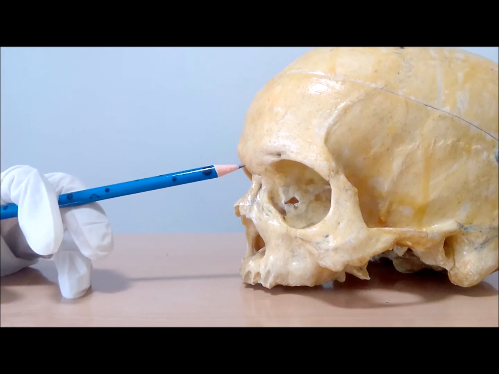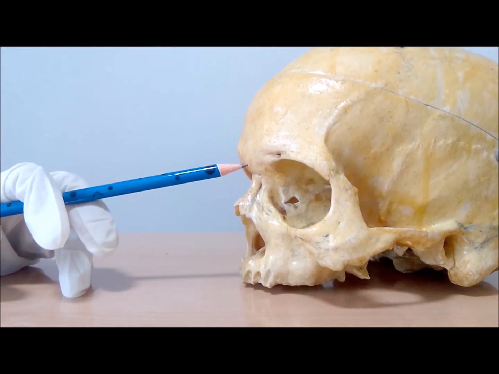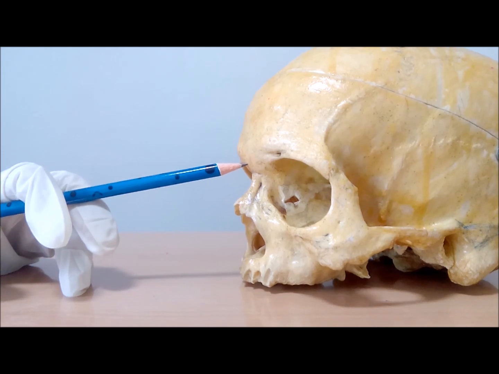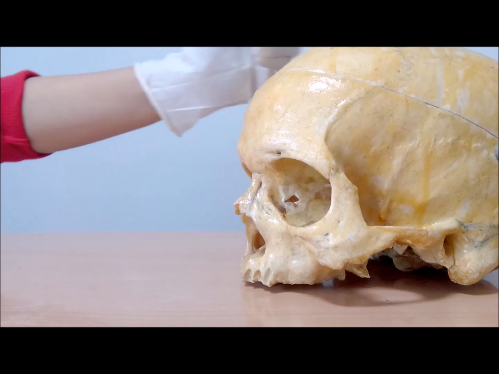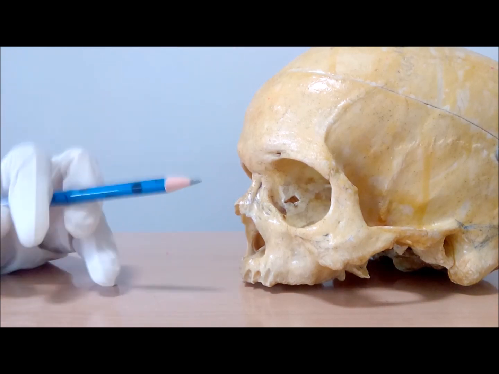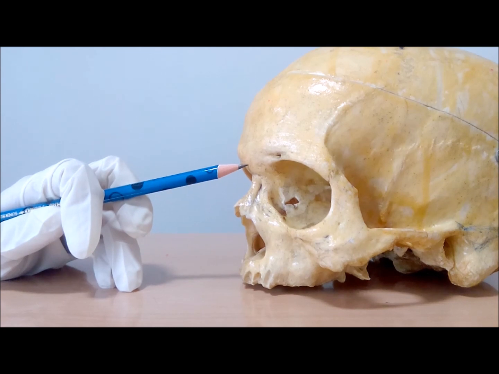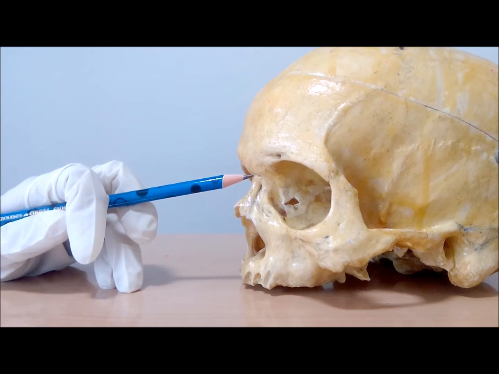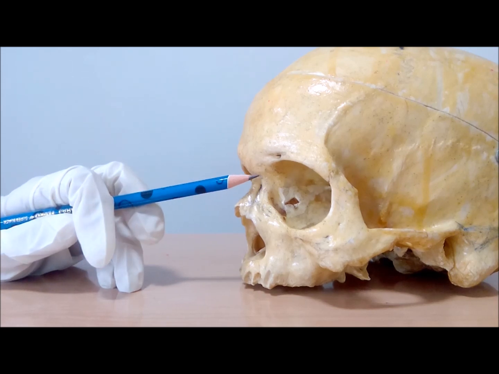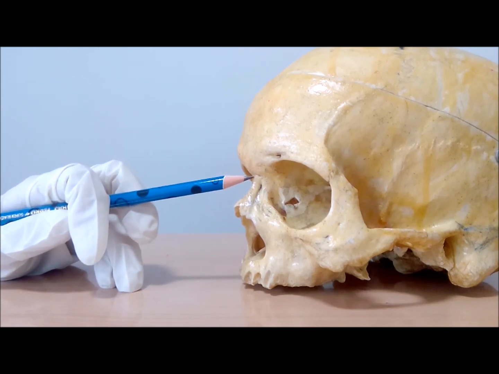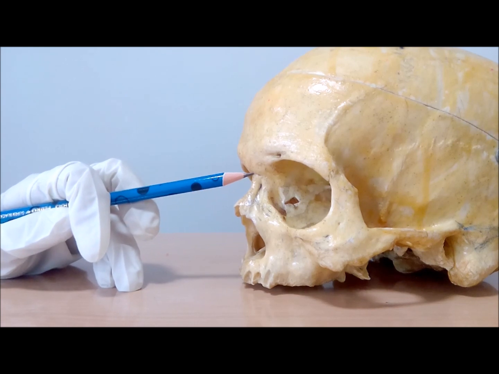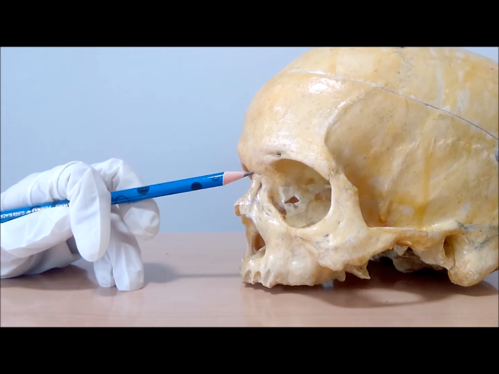So the first point is glabella. Glabella, as I said earlier, is the most prominent point on the forehead in the mid-sagittal plane. This is the mid-sagittal plane. This is the most prominent point on the forehead. If we talk about nasion, nasion is the most anterior point of the frontonasal outline in the midline. This is the frontonasal outline. The most prominent point of the frontonasal outline is the nasion.